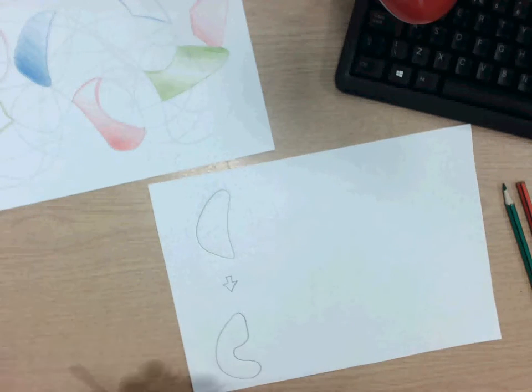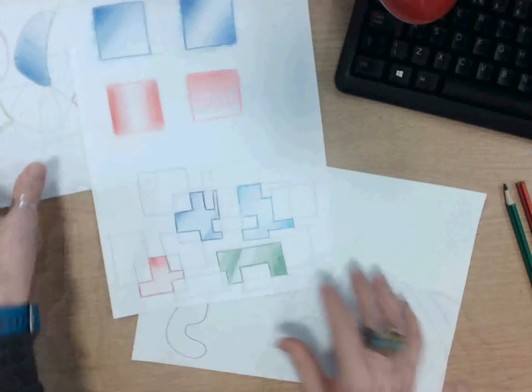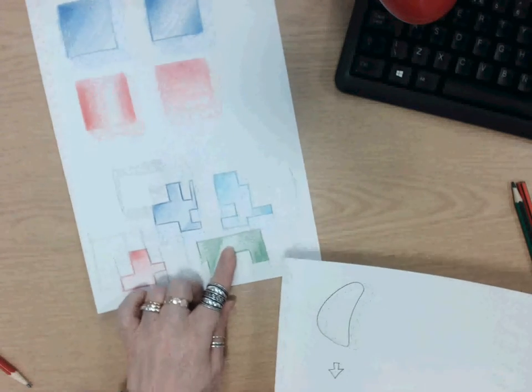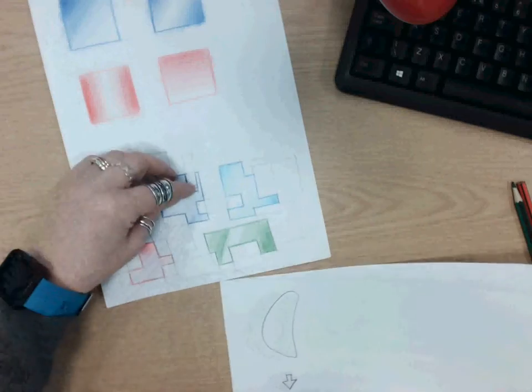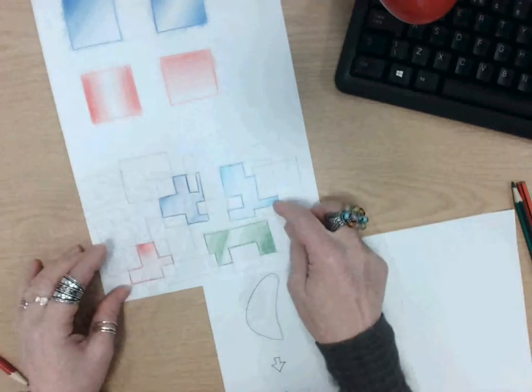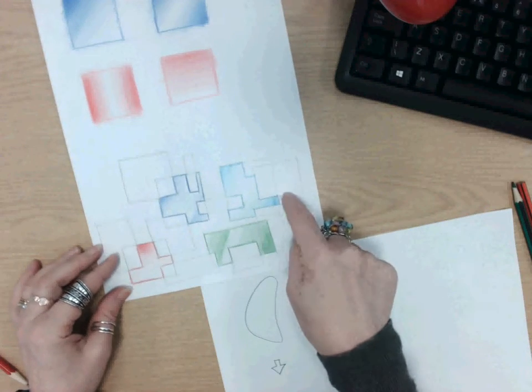Okay, let's do it with another shape. Let's take one of these shapes and see what I can do with it. I'm going to go for the green one, I think, because to me it looks probably the easiest. This one here, if you were making that out of plastic, that's likely to break off, isn't it? That one's okay, but you've got a bit sticking out, maybe not be comfortable in your pocket.